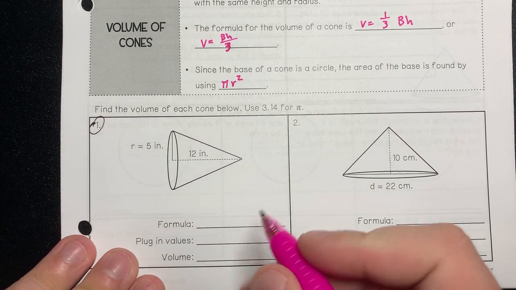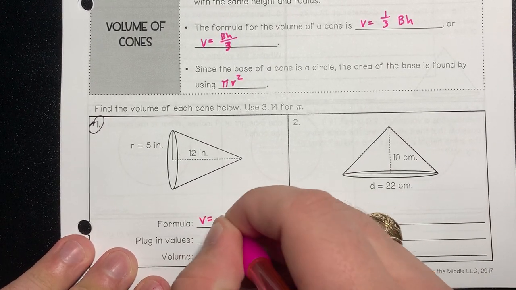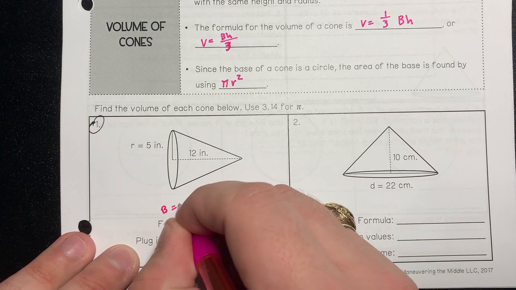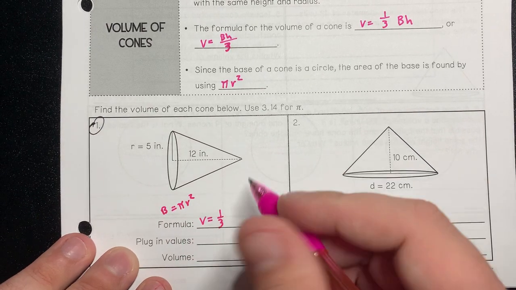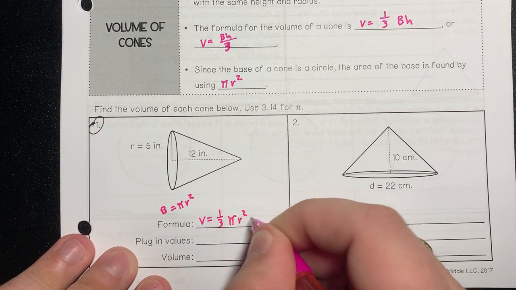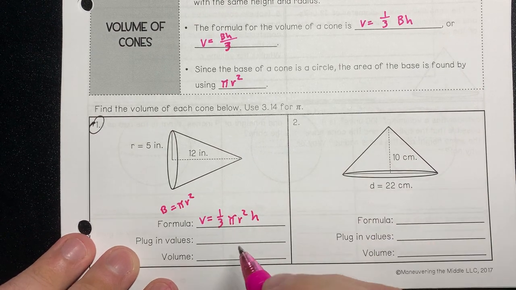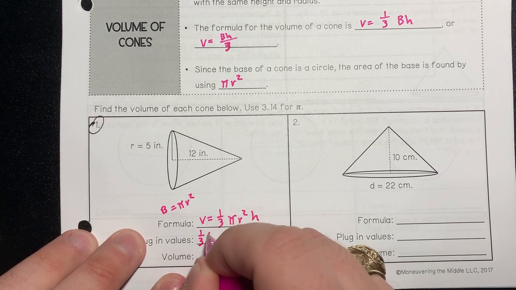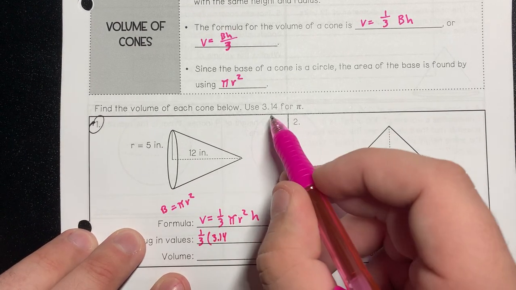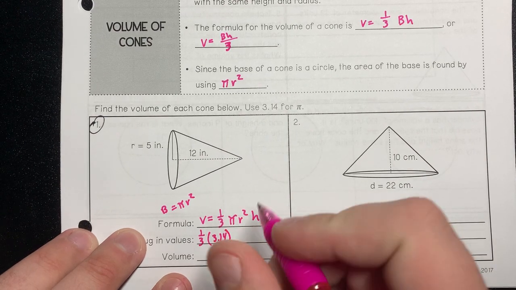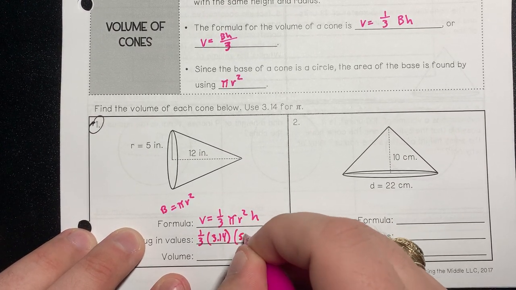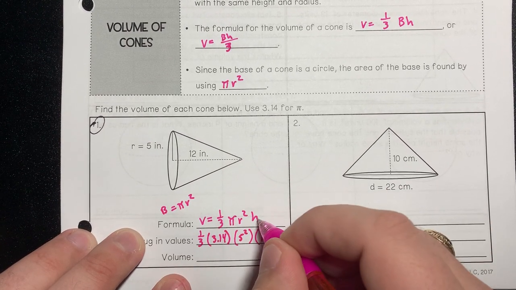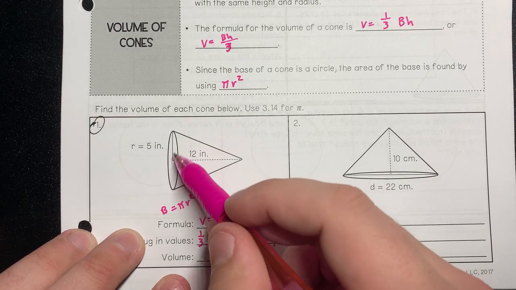So our formula here, we have V equals 1/3. And then remember what we'd plug in for B, it's that pi r squared, like last time, because that's our base. So we'd say pi r squared times H. So now we just plug in these values again. We have 1/3 times 3.14, because it's telling us to use that instead of the pi symbol, times 5 squared times 12, our height. Our height is our 12 inches and our radius is that 5 inches, right?